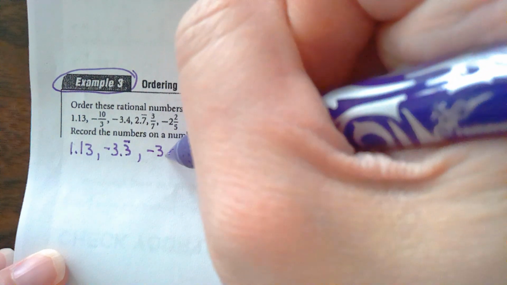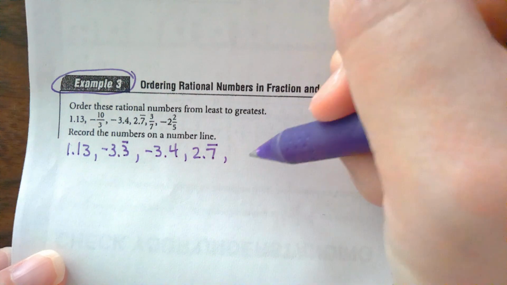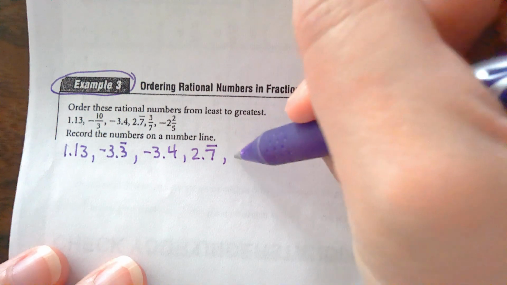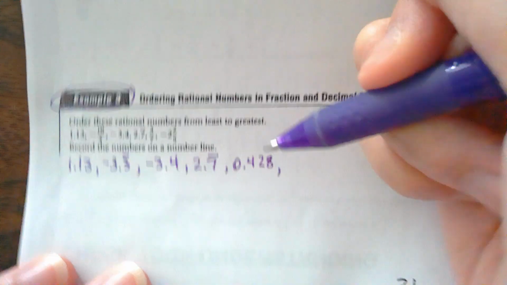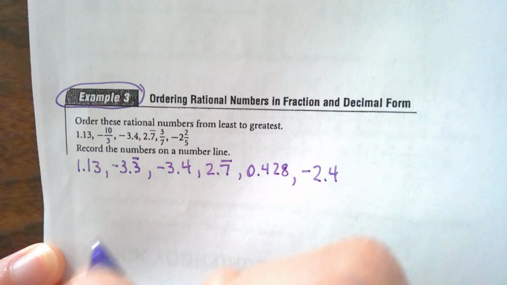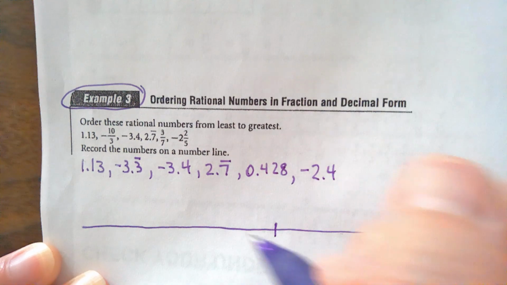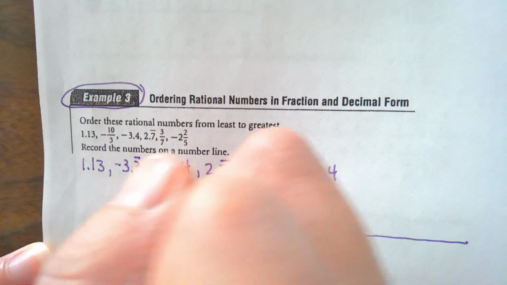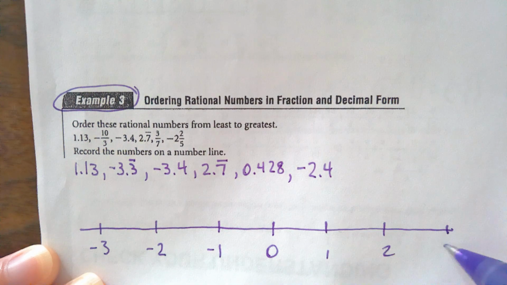Okay, and then you have negative 3.4, 2.77777, 3 over 7. Do it on your calculator. 3 divided by 7, that's 0.428. And then this is negative 2.4. So on your number line, okay, 0 is in the middle, negative 1, negative 2, negative 3, 1, 2, 3.